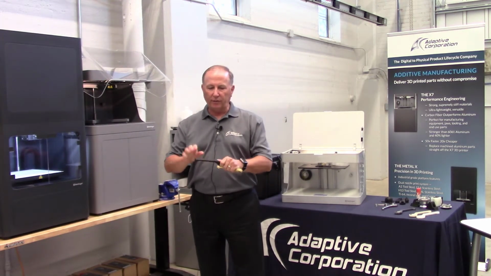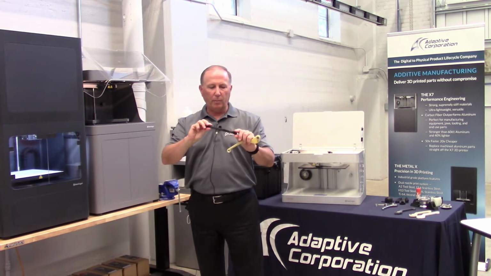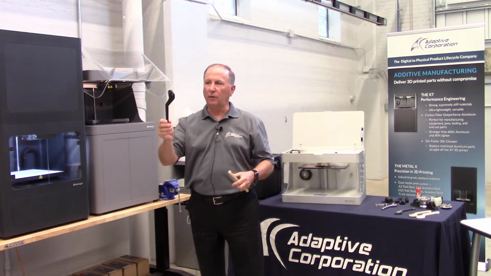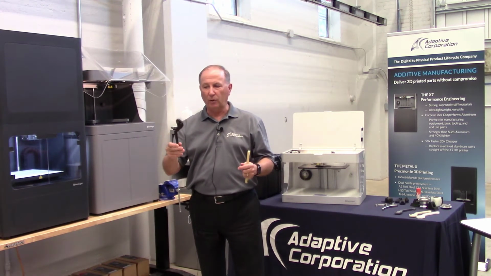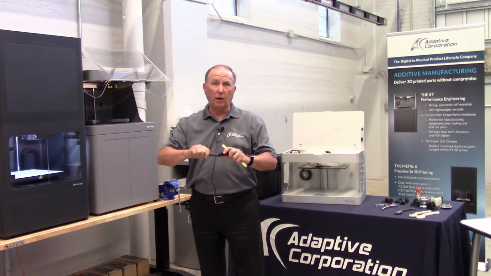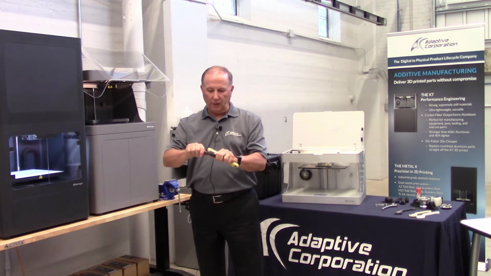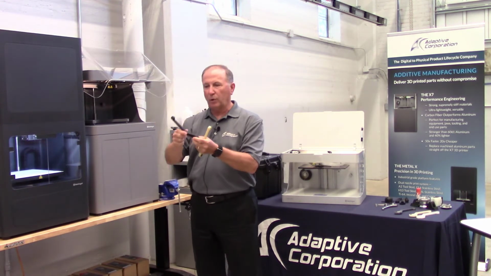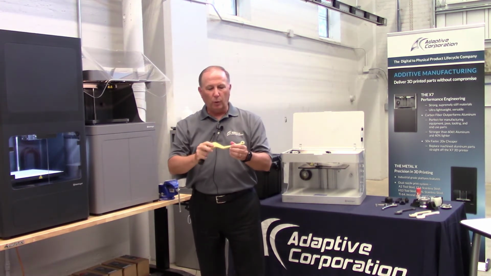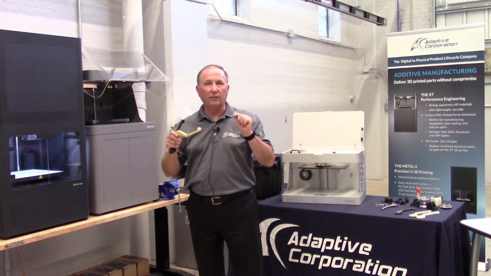The X7 prints a couple of different base materials. One of the primary base materials is this black material. We call it Onyx. Onyx is comprised of chopped carbon fiber, which makes it very, very strong and very, very lightweight. In addition, at the same time as we're printing the Onyx material, we can print one of 4 different continuous materials at the same time.